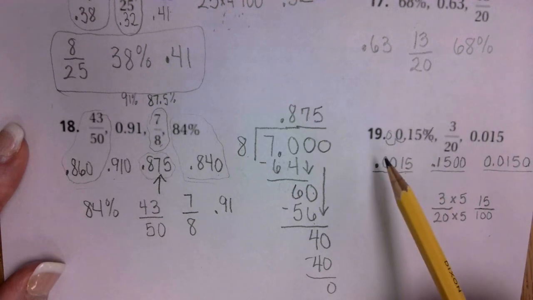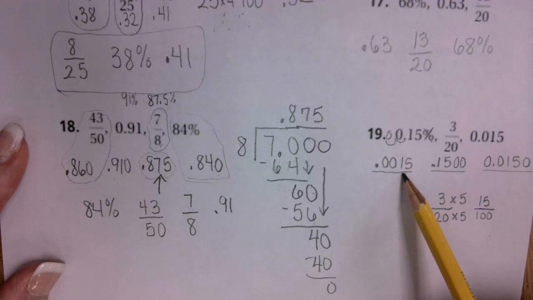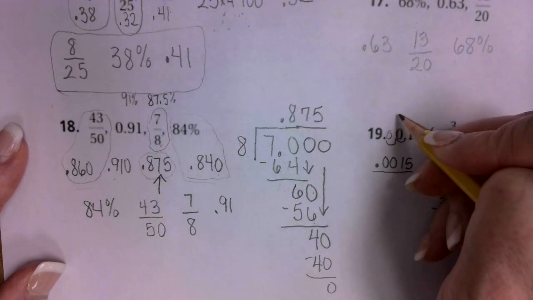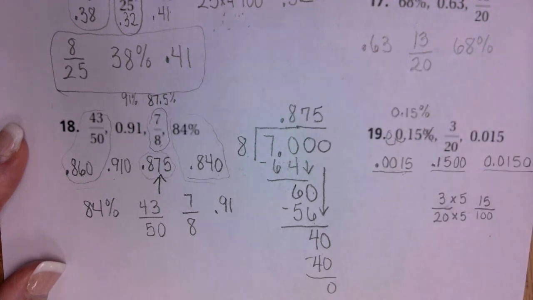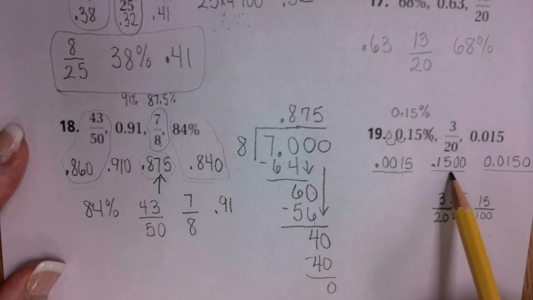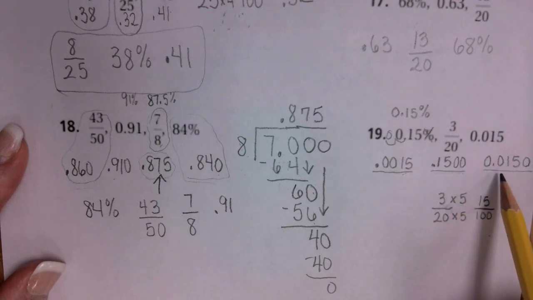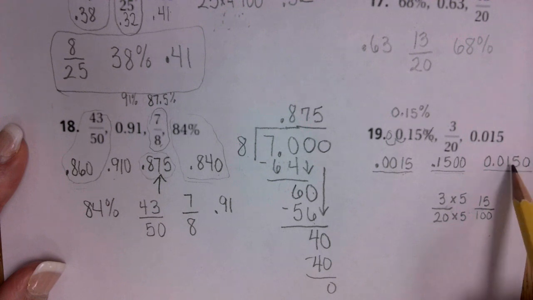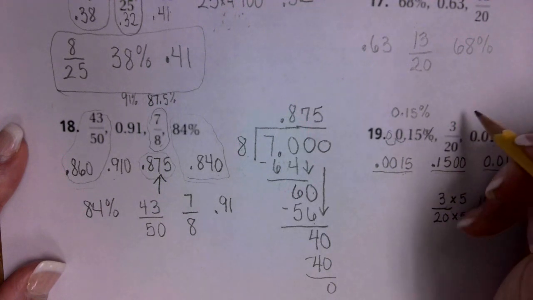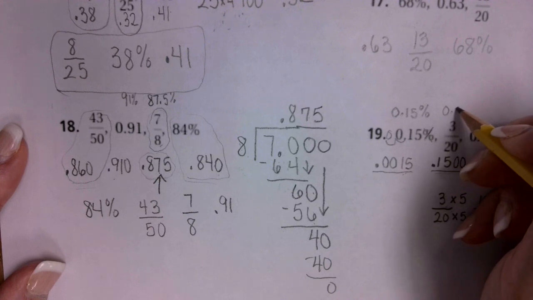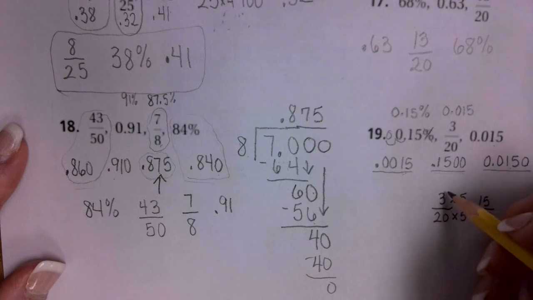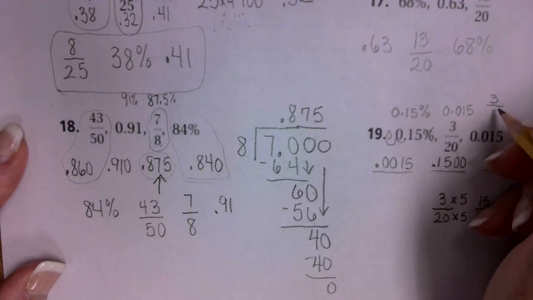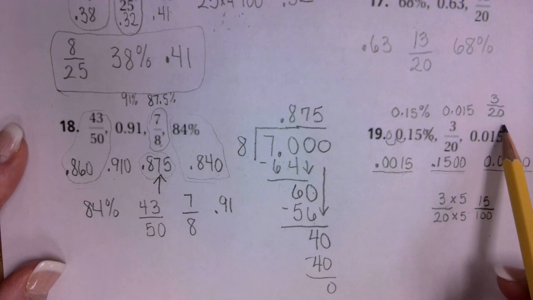So my smallest one is going to be the 15 10,000ths. So that's going to be my 0.15%. That's my smallest. And then when I'm looking at 1,500 10,000ths or 150 10,000ths, this one is going to come next. So I have 0 and 15 thousandths. And then my last one is the 1,500 10,000ths, which is 3/20ths.